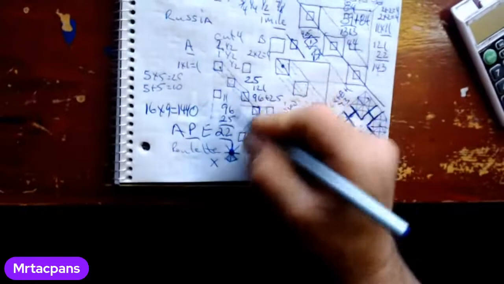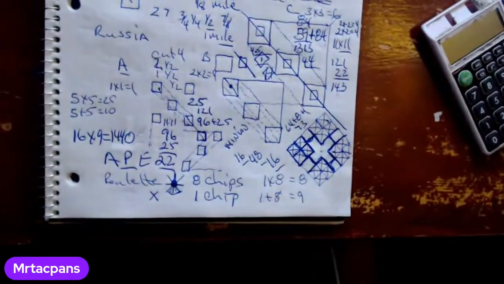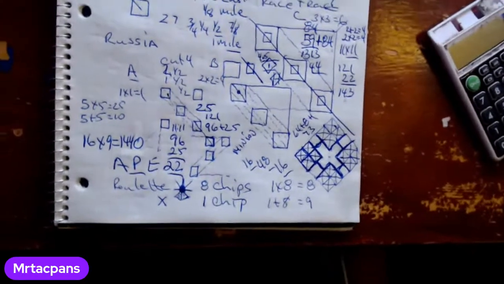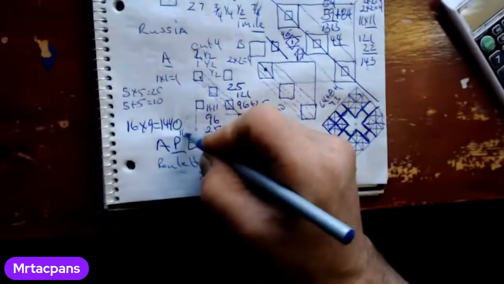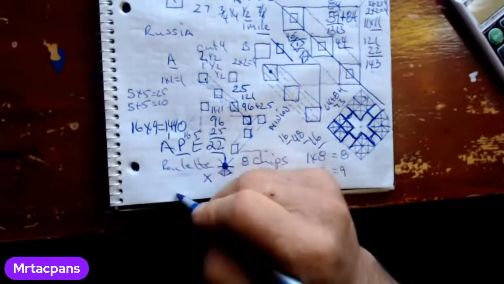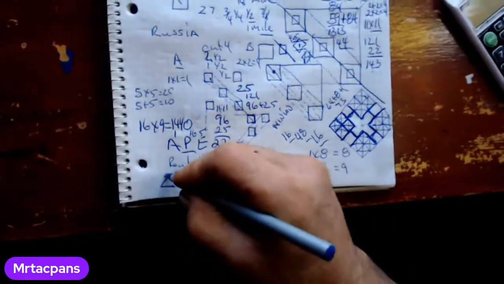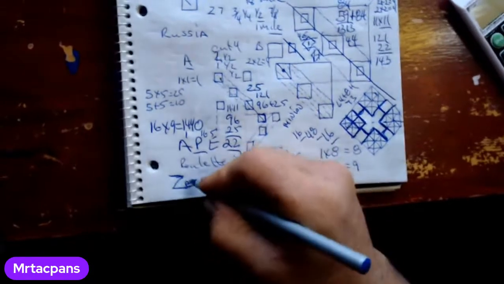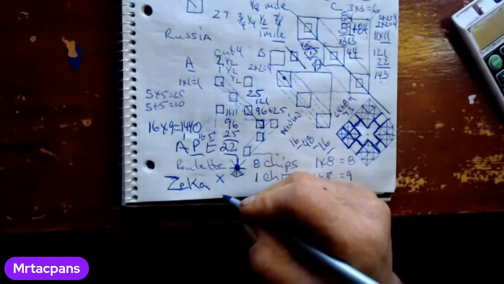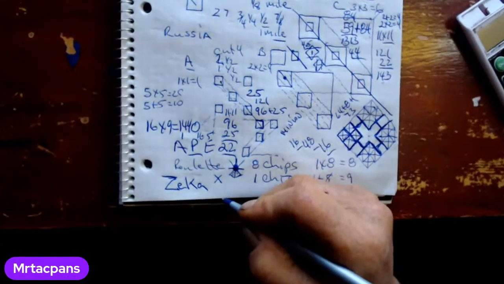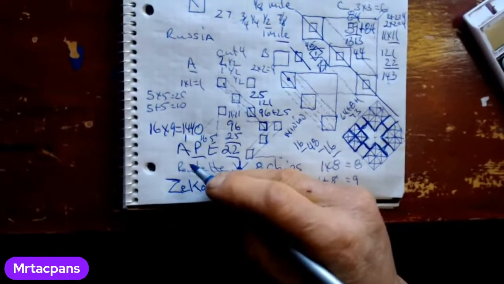9 and 2, 11, 6 and 5, 11. The numbers don't lie, and the words and the alphabet seem to tell us what it does. The 16th letter, the 5th letter, and the 1st letter. The reverse is Z. Z is Zika. That is, the reverse of ape is Zika.